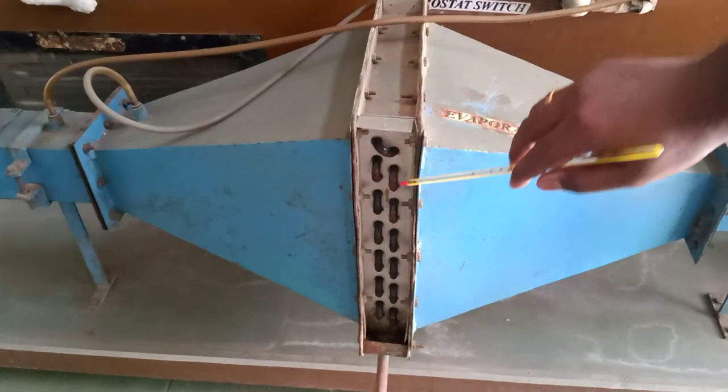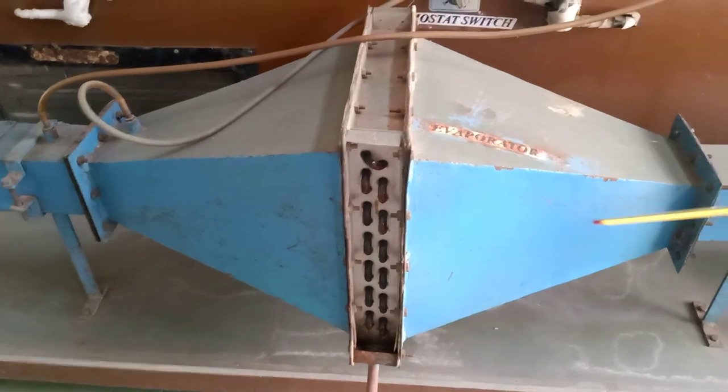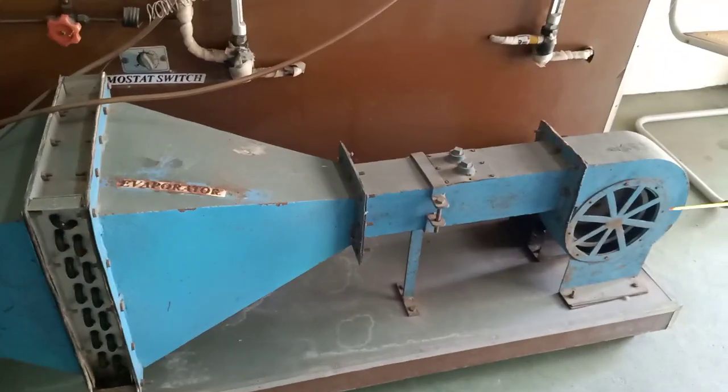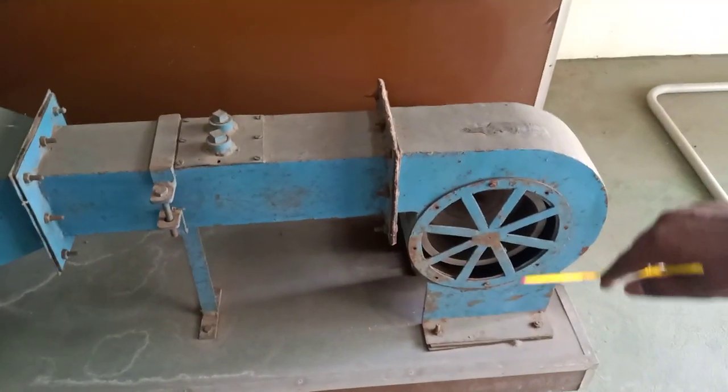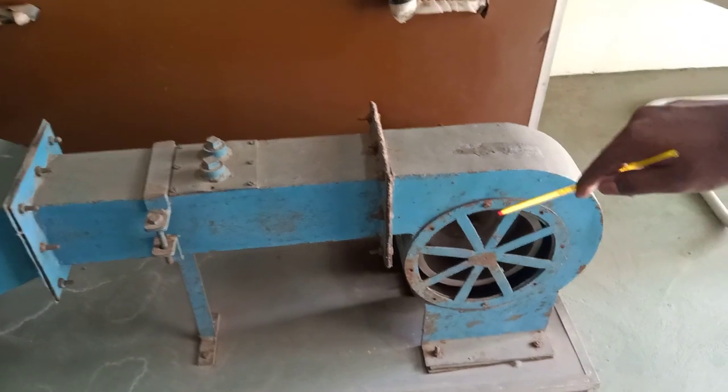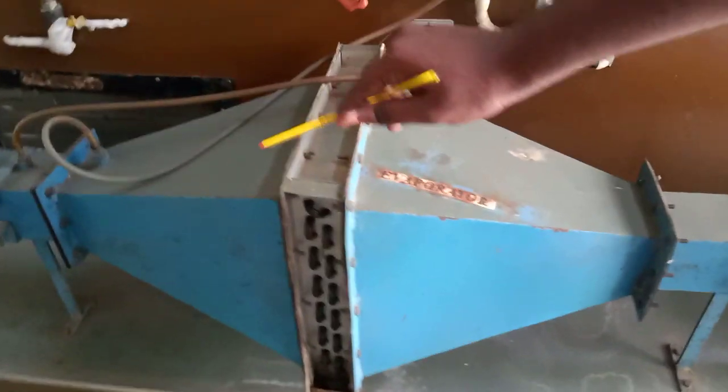So now we can see where the evaporator is and how the evaporator pressure and temperatures are measured. Here you can see this is the duct section. In the middle of the duct, the evaporator coil is fixed. So what will happen? The blower sucks the air from the room and it flows through this duct and passes through the evaporator.